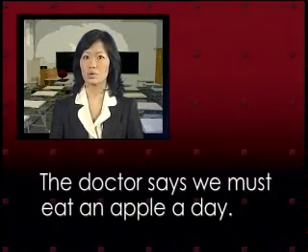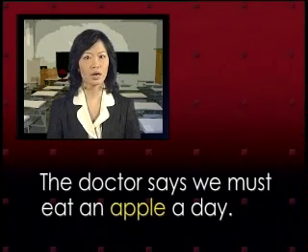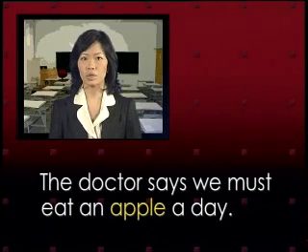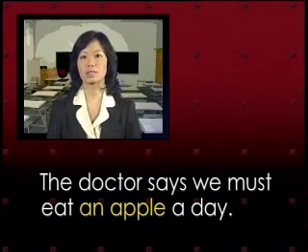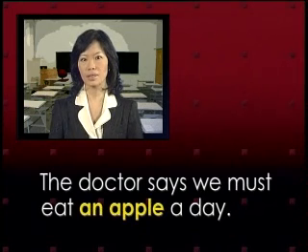Now let's look at countable nouns that start with a vowel. Let's take the word apple. The doctor says we must eat an apple a day. Since apple is a countable noun that starts with a vowel, we use the article an before it. The doctor says we must eat an apple a day.